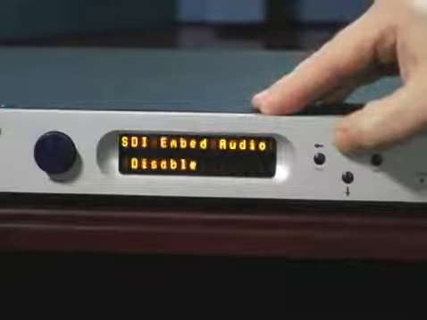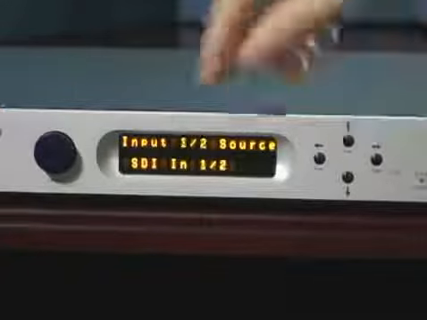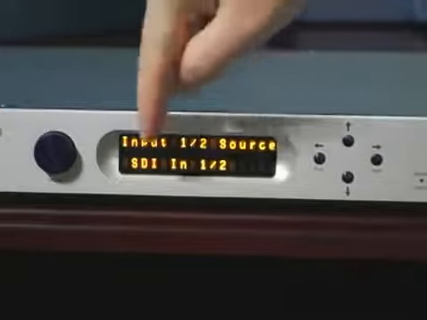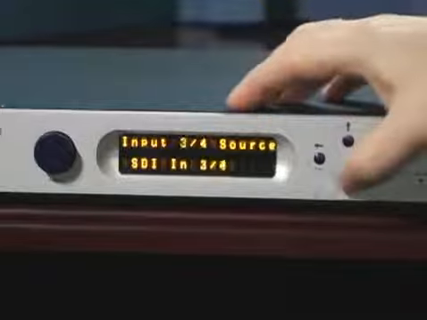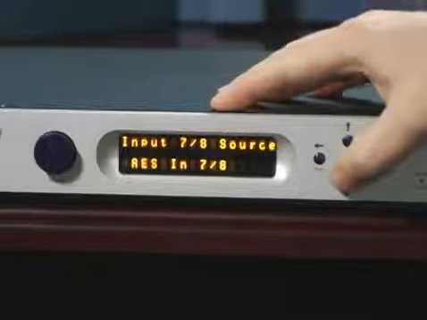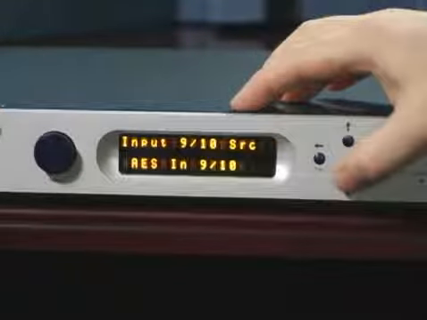Now, what's included is the ability to actually do some channel shuffling inside of SDI. You can do it by pairs. So here's where you'd set the input settings. Right now you can see that input 1 and 2, the source is coming from SDI, pair 1 and 2, and you can set all of the processing engine inputs, 3 and 4, 5 and 6, and 7 and 8. You can see that those are set to AES.